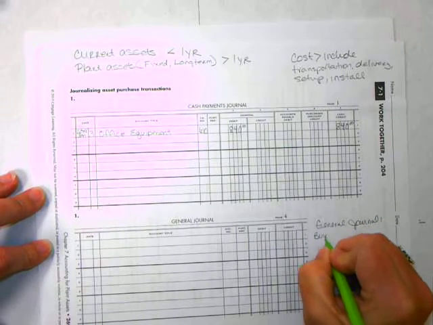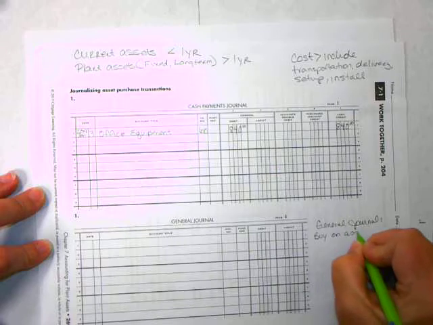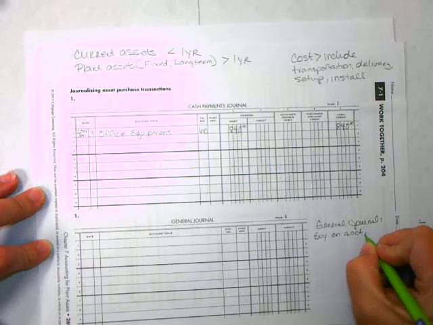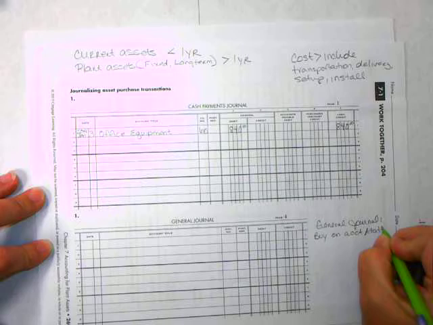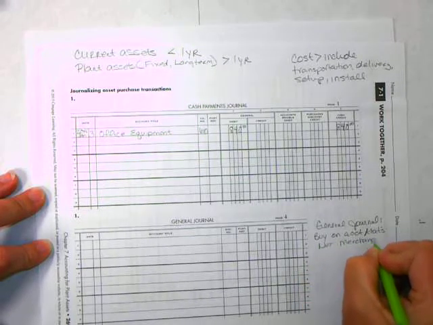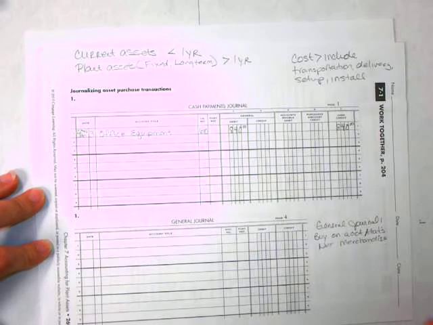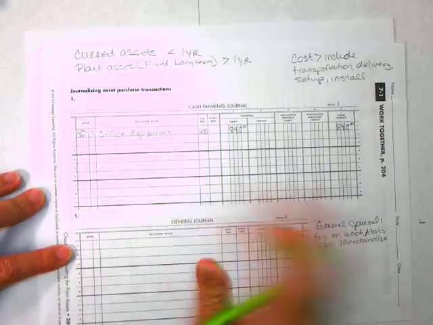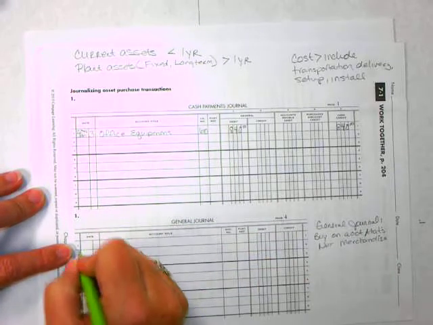If we were buying merchandise on account, we would put it in our purchases journal. But we want to keep that separate from this.